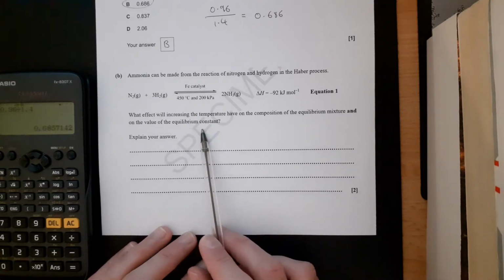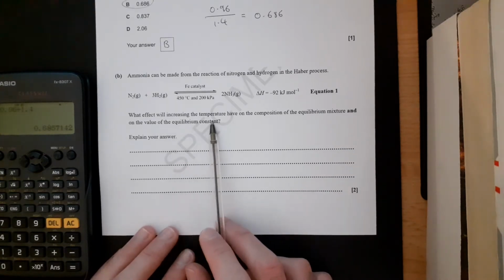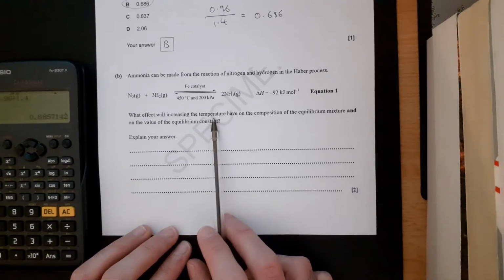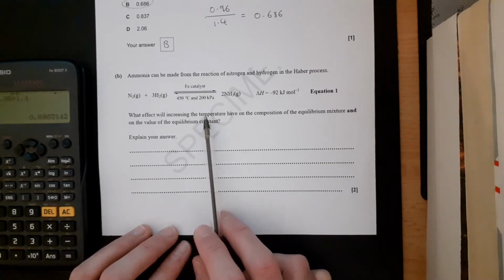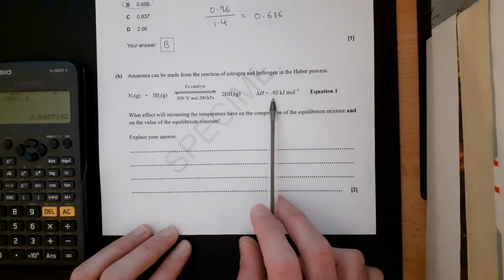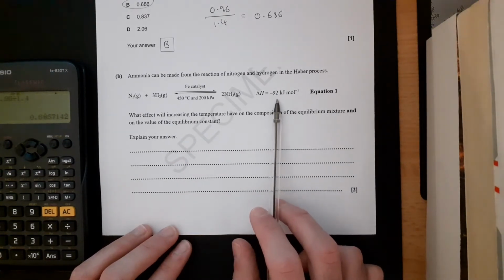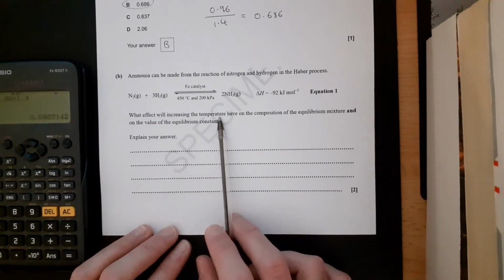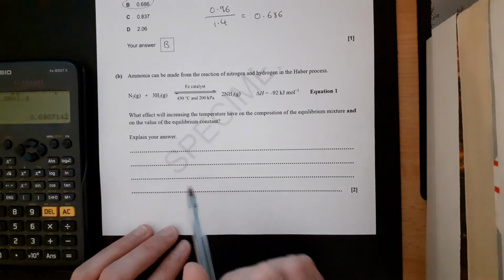Okay, so if we've increased the temperature, then according to Le Chatelier's principle, the equilibrium is going to shift to decrease the temperature, so it would shift in the endothermic direction. This is showing us that delta H is negative, so the forwards reaction is exothermic. So therefore, the backwards reaction is endothermic. So increasing the temperature is going to shift the equilibrium to the left.